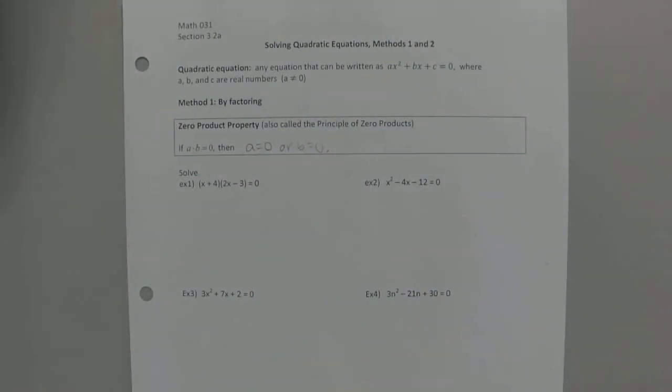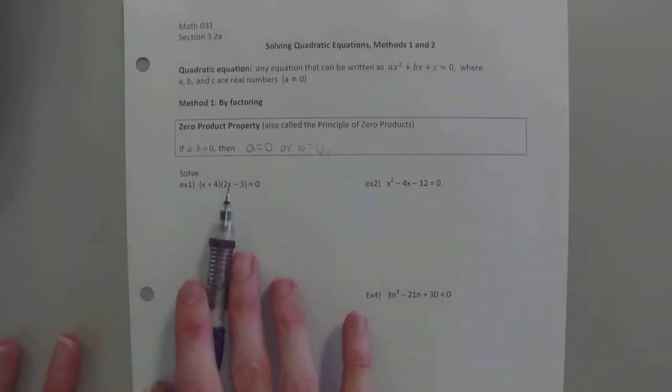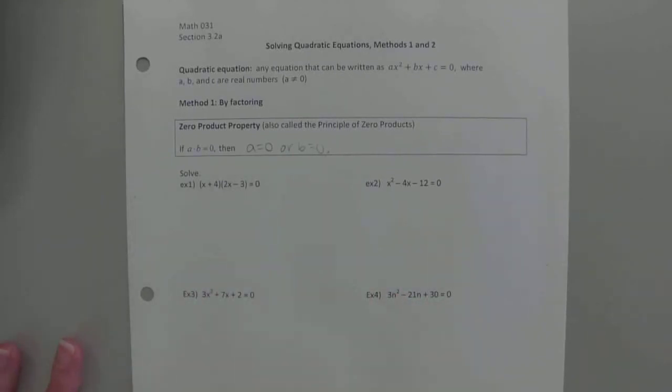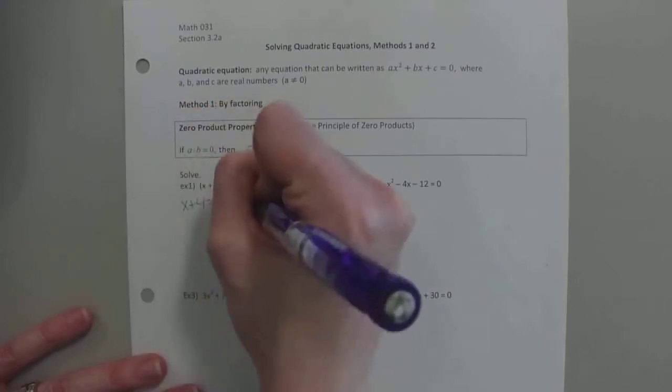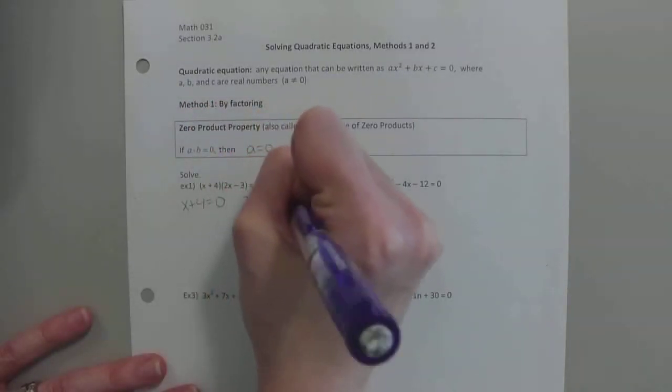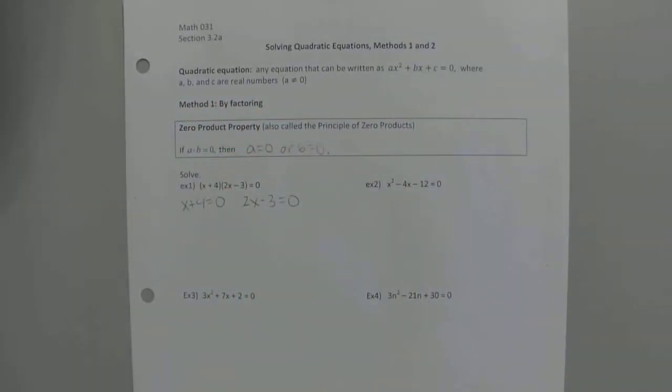So remember what we did was, if we know we have 2 things that multiply to be 0, one of the things has to be 0. So we investigate and see, okay, which one could it be? So what you want to notice on example 1, already factored for you, right? We have one factor times another. So all we're going to do is set each of them individually equal to 0 and solve. So x plus 4 equals 0. And 2x minus 3 equals 0. And we'll solve those, right?